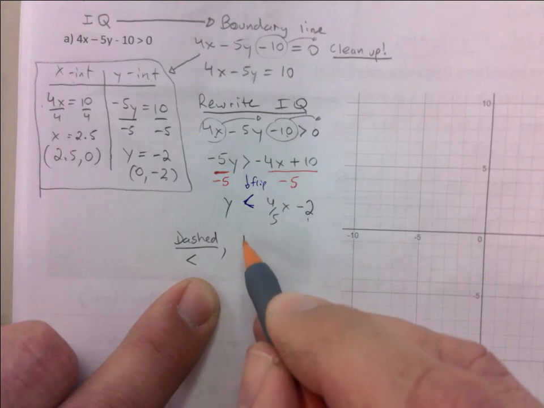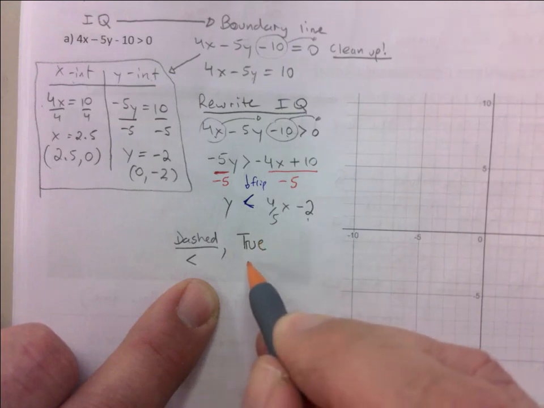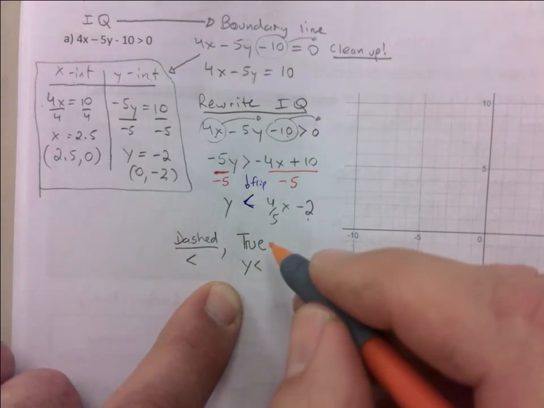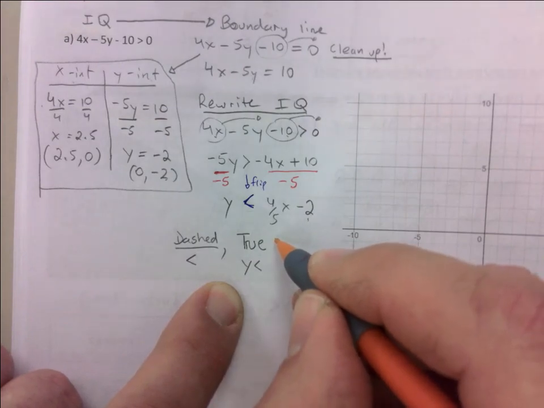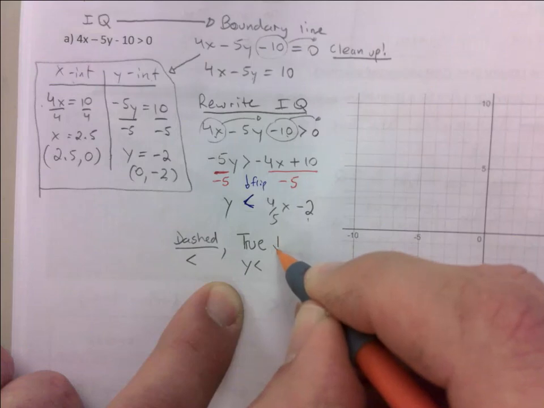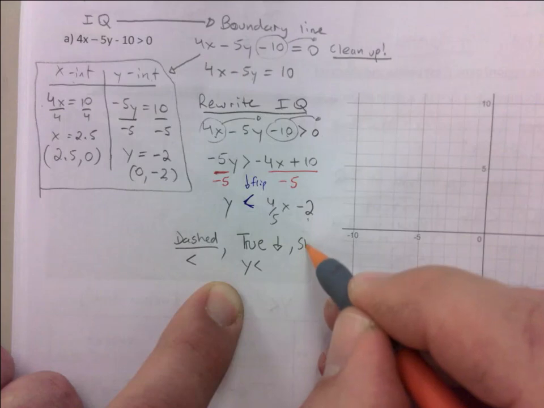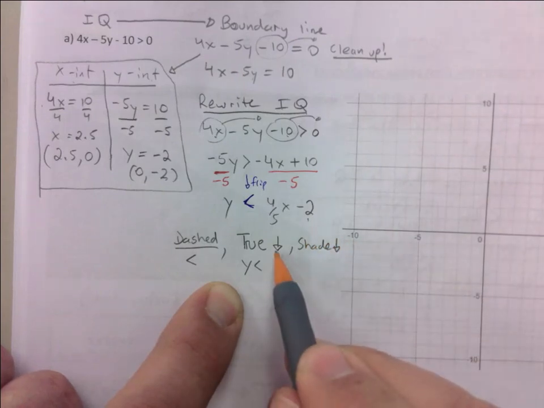Where's the true region? Is it above the line or below the line? If it's y is less than, do you remember where it is? You can peek on the previous page. It is below the line, right? So we're going to shade below because we're using regular shading.